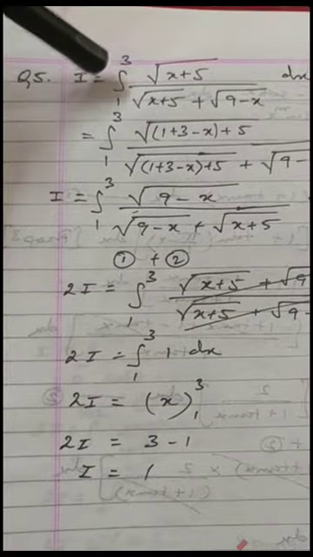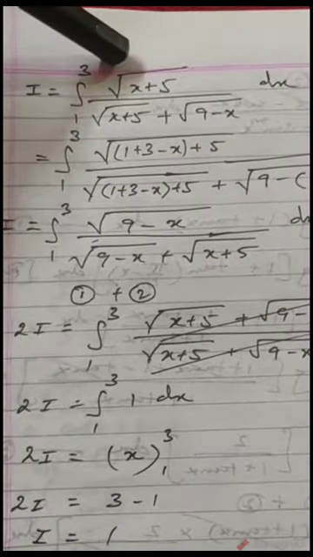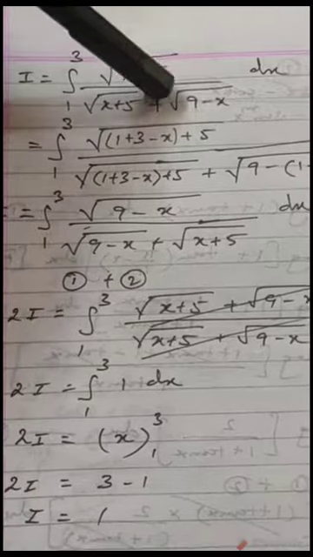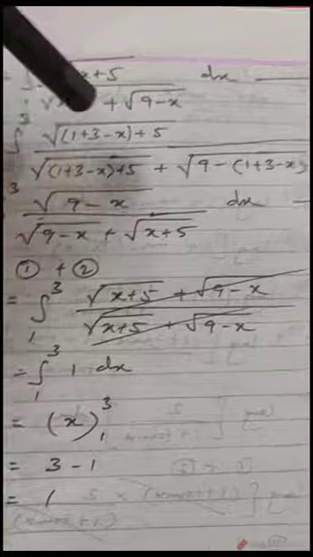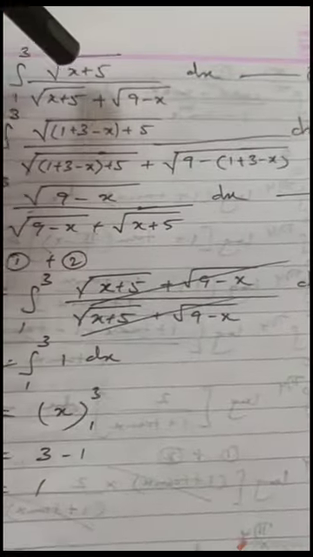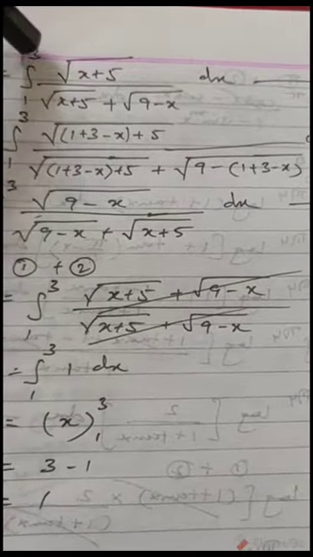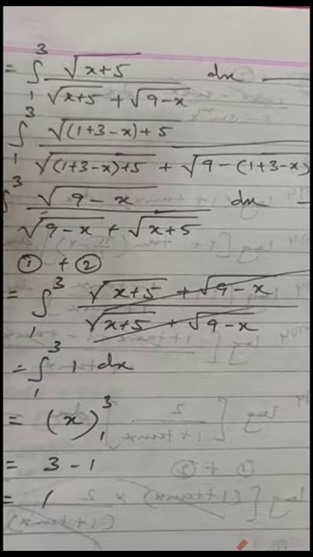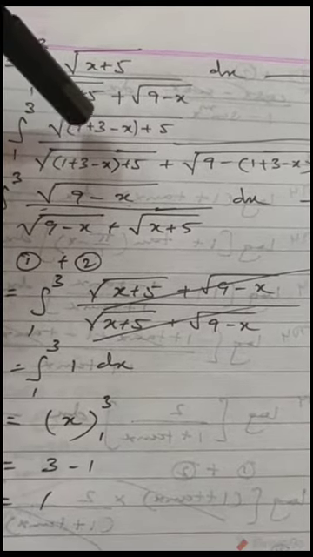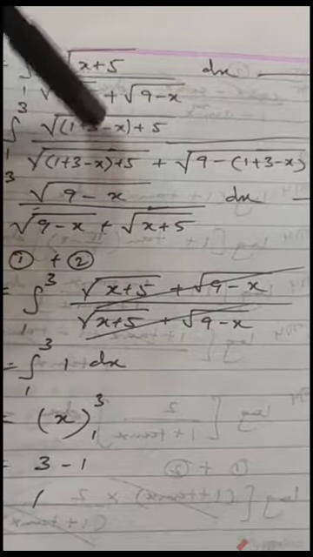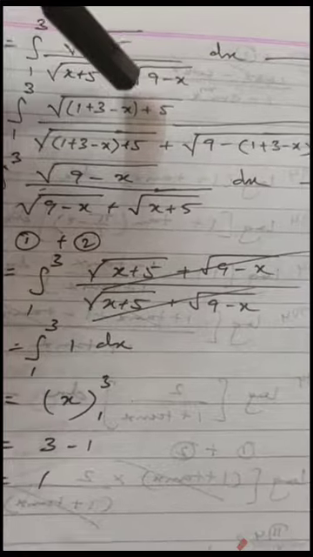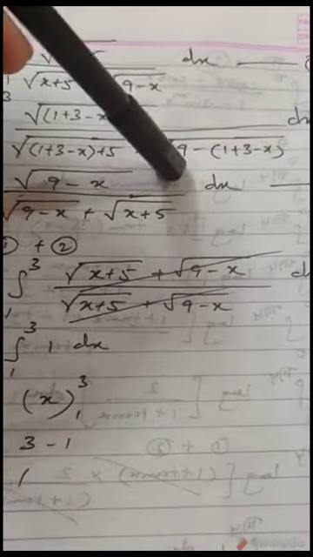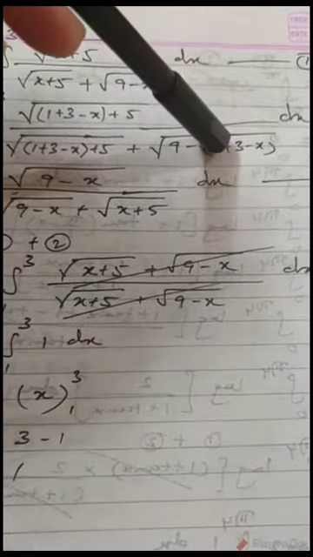Now we have the integration from 1 to 3 of root of x plus 5 upon root of x plus 5 plus root of 9 minus x. I'm calling this 1. Now I'm going to use property 4 and I'm going to replace each x by 1 plus 3 minus x. Isn't it? A plus b minus x. So x has got replaced by 1 plus 3 minus x, and this plus 5 as it is. Similarly here, 1 plus 3 minus x plus 5, plus root of 9 minus, and then this x gets replaced by 1 plus 3 minus x.